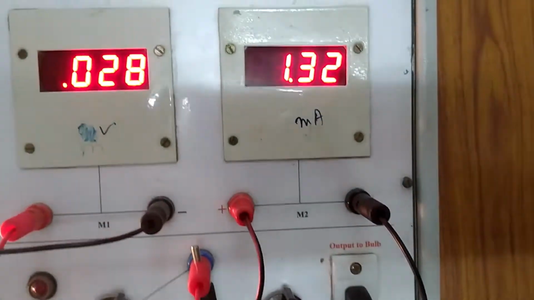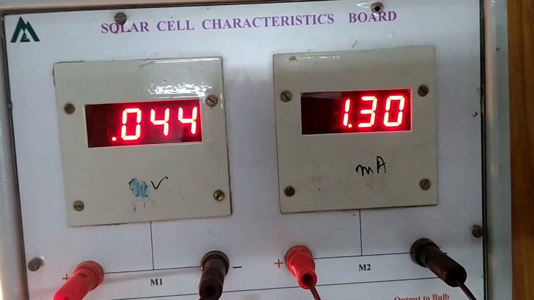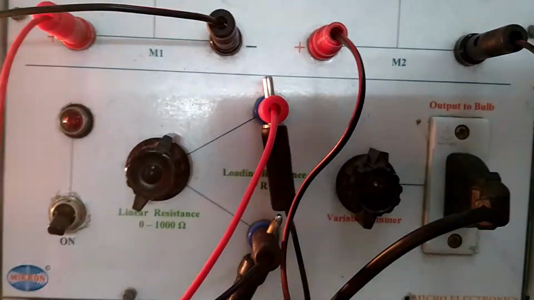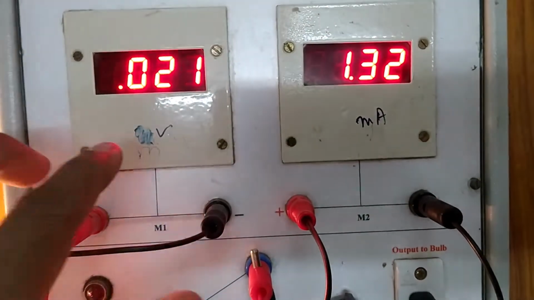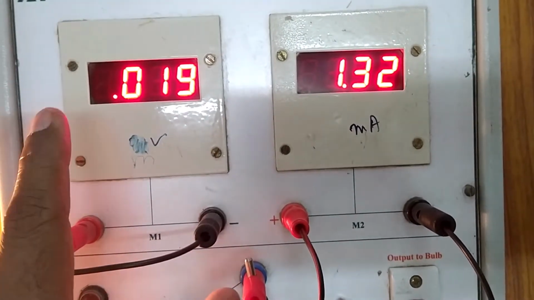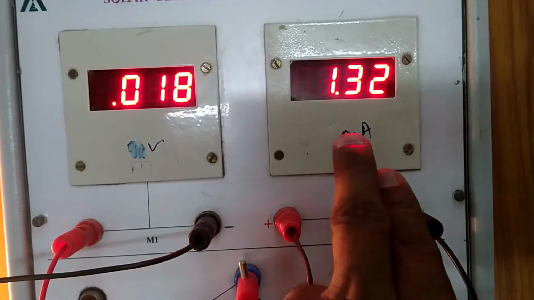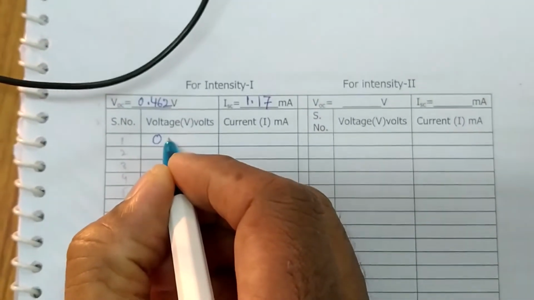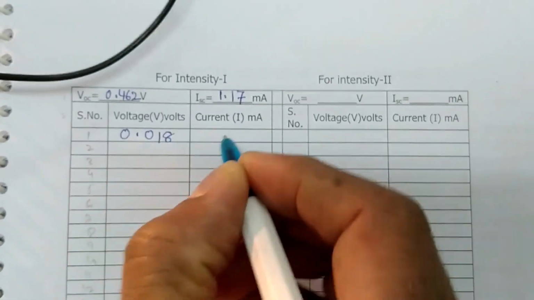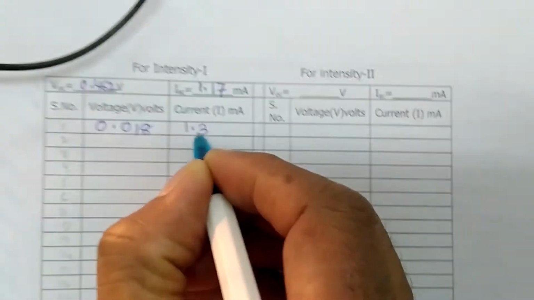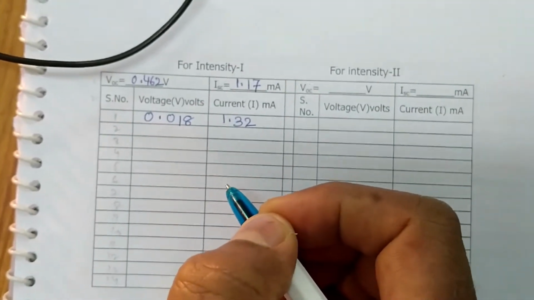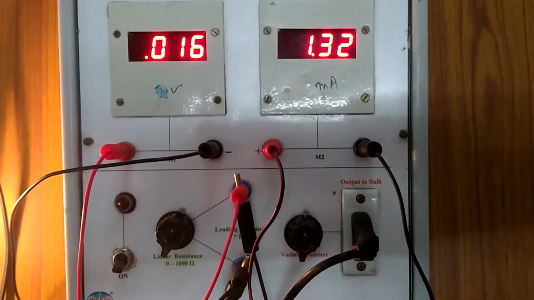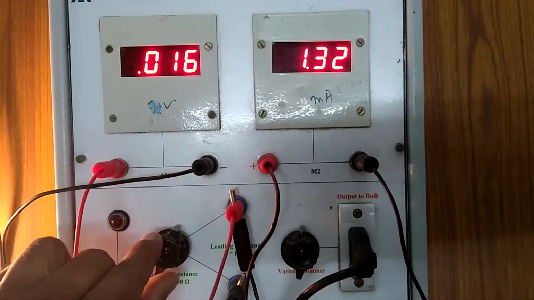Now come to here. If you see the voltmeter, I keep this resistance knob at minimum. Now I note down the corresponding value of V. It is 0.018 and the current is 1.32. So I note down this as 0.018 and the corresponding current as 1.32 milliamperes. And now I adjust this knob to change the voltage. So I'm changing the voltage.